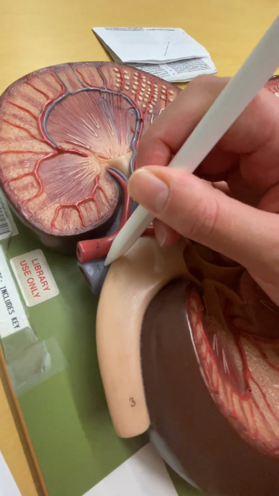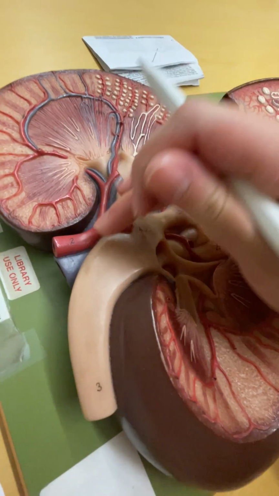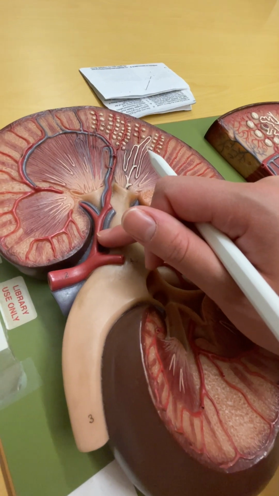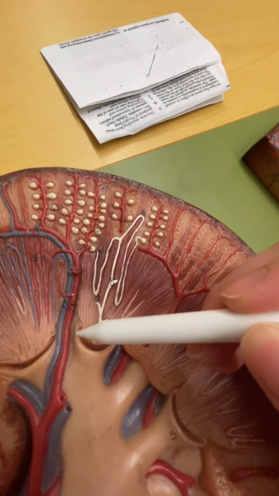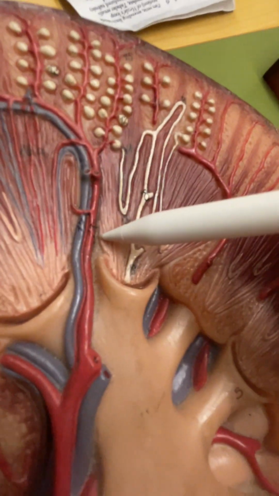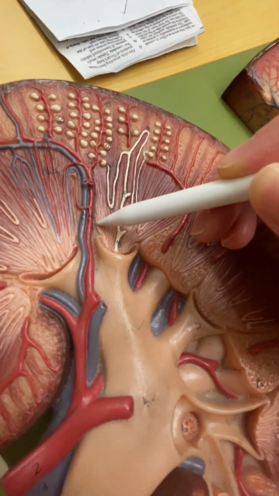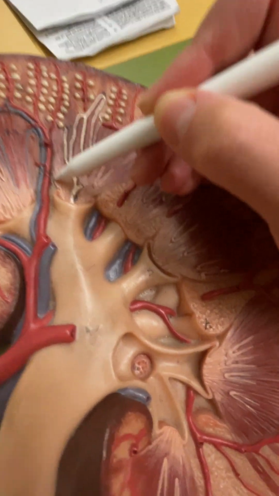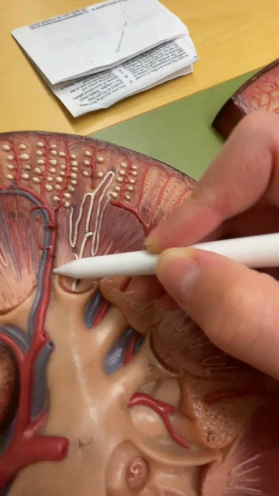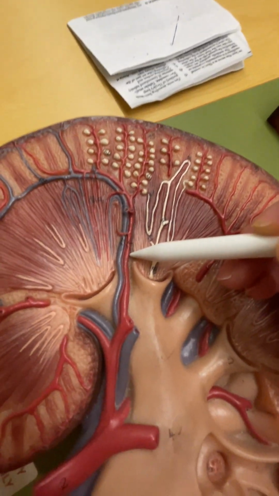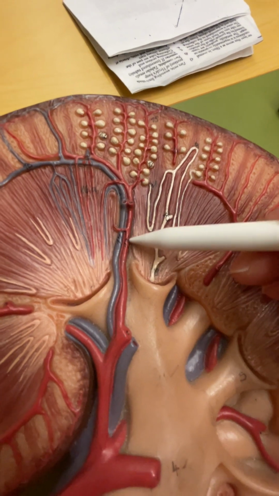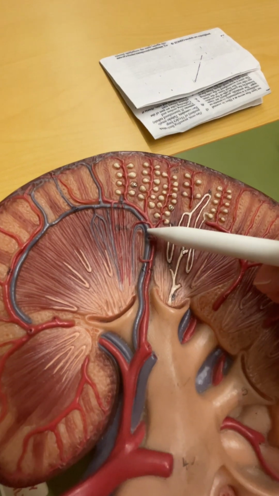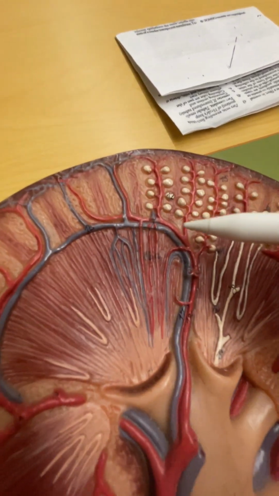Now the flow of blood towards the kidneys goes renal artery and vein. Then it goes segmental, which we don't need to know. Then it goes interlobar, which we do need to know, which is 13 and 17. So we need to know the interlobar artery and vein. This red is the interlobar artery, number 13. 17 is the interlobar vein, which connects to the arcuate artery and vein, 16 and 18.